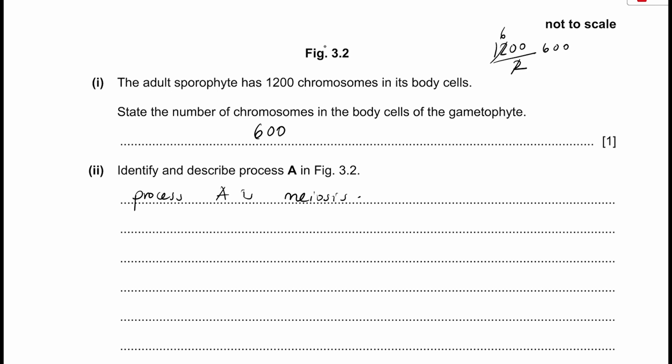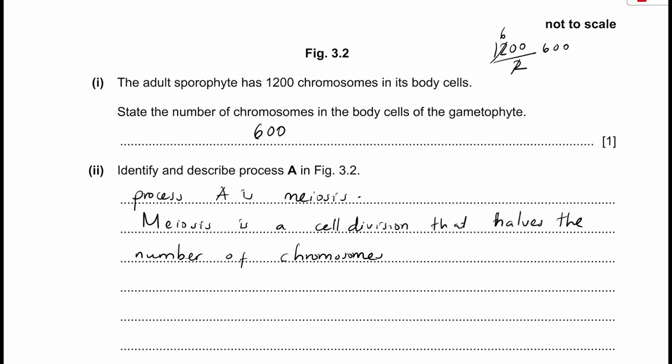Okay, what does it do? So we'll say here meiosis is a cell division that halves the number of chromosomes. Meiosis is a process of cell division that halves the number of what? Of chromosomes. Alright? Yeah, that is the description. We have identified the process that it is meiosis, and what it does is halving the number of chromosomes.